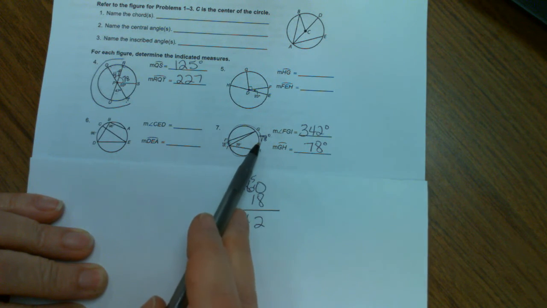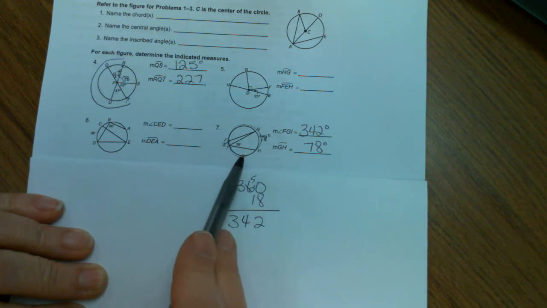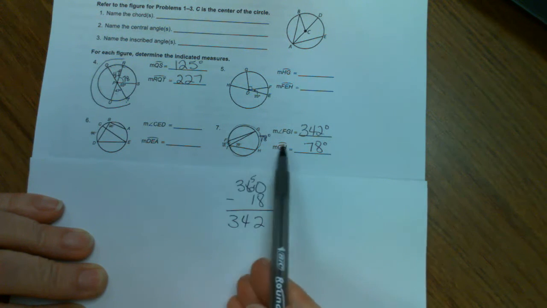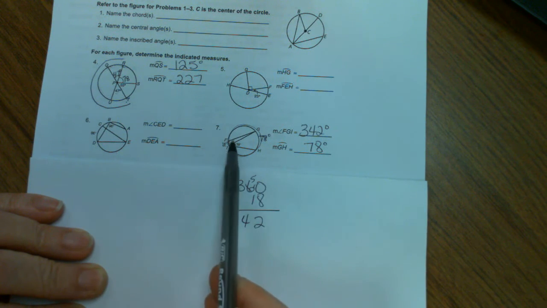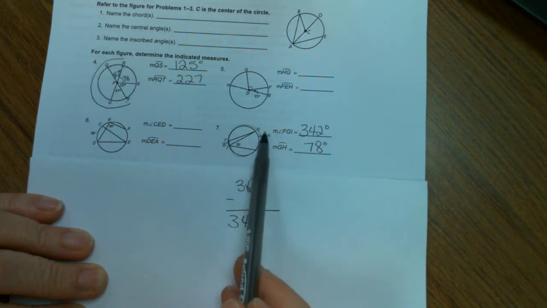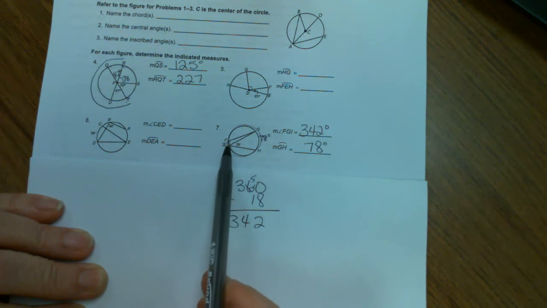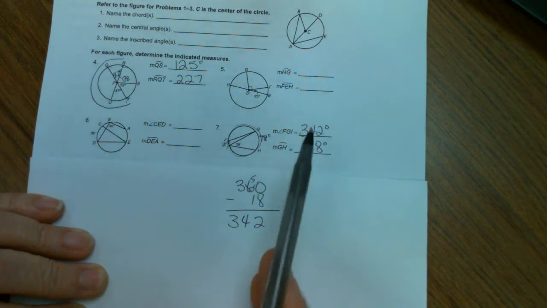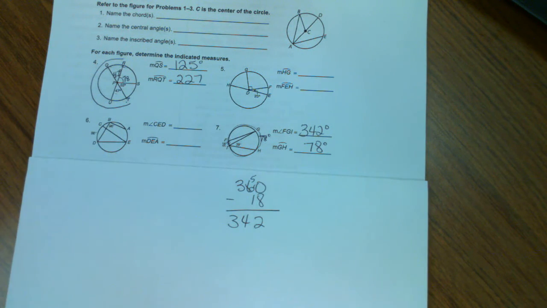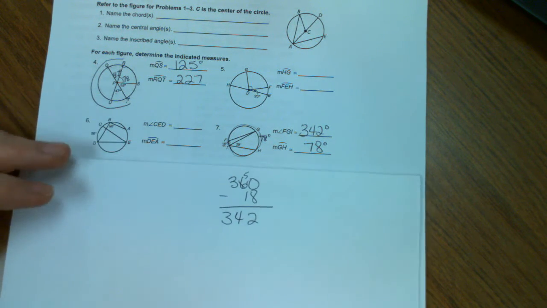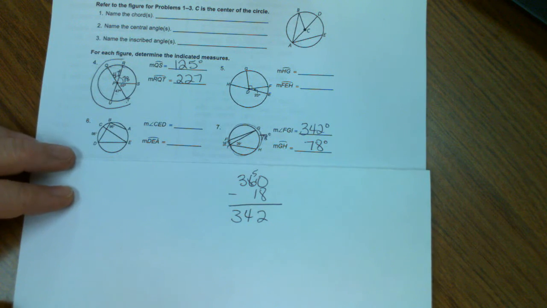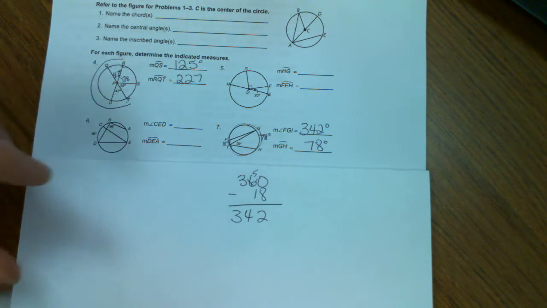And I started to find this first because then I was going to go back and add up, but I realized I don't have anything besides this and this. But, like I said, this is the whole circle minus just this one part. So that's how I found that one. So sometimes you have to use deductive reasoning. It's not just all about finding it. Sometimes it's about figuring it out, okay?